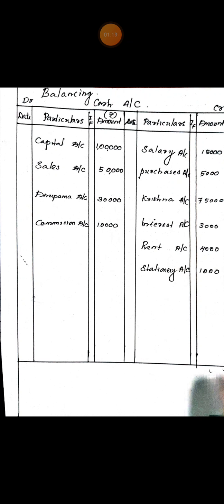Let us do an example. A cash account is given. Which are the items on debit side? First, capital account. Next, sales account 50,000. Next, Anupama account 30,000. Next, commission account 10,000.